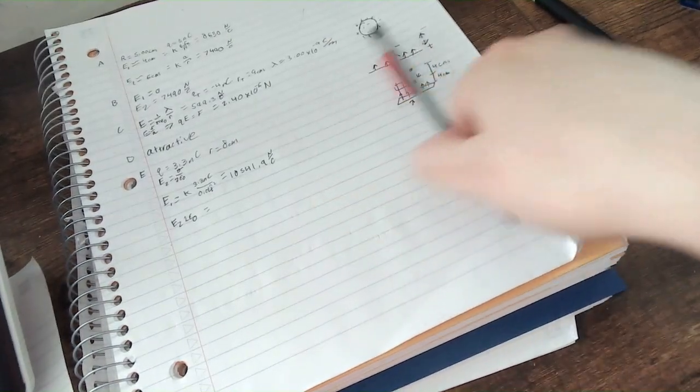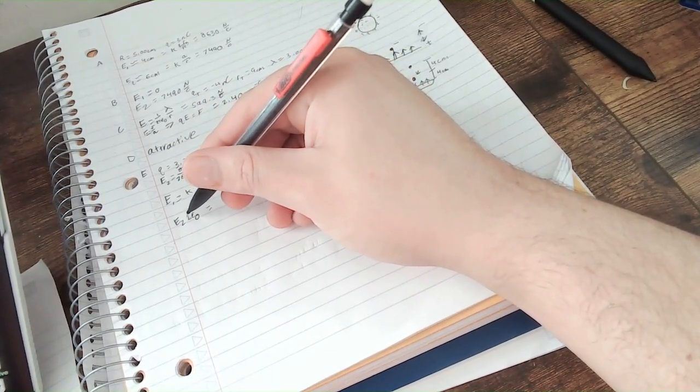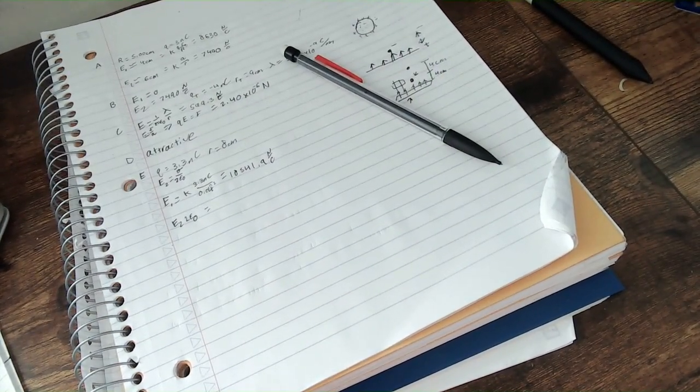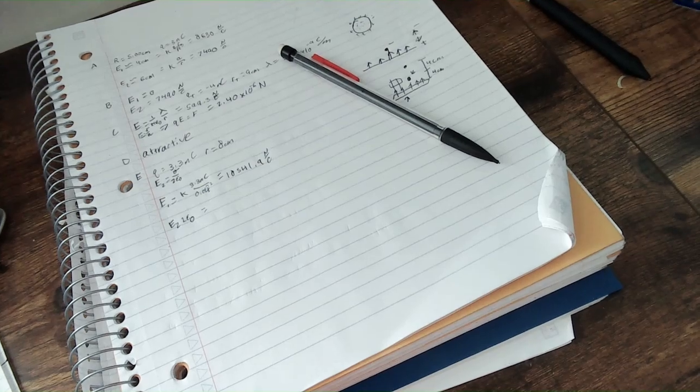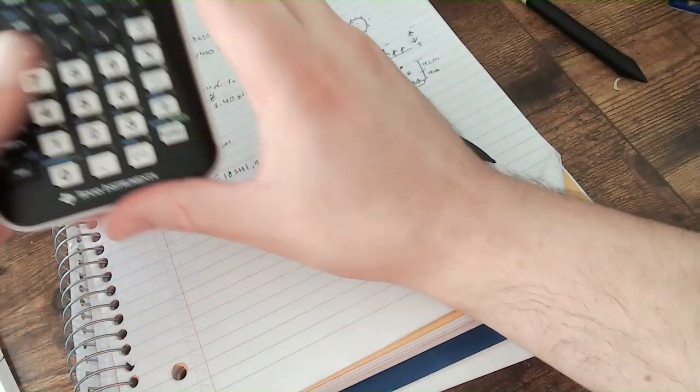Or actually, I'm going to do a little bit of cheating here. Since 2 over epsilon, oh yeah, I won't be able to do that. Sorry. I have to look up the epsilon constant. Epsilon naught value. It's called the permittivity constant. It's very important. I should memorize it, but I just haven't yet.